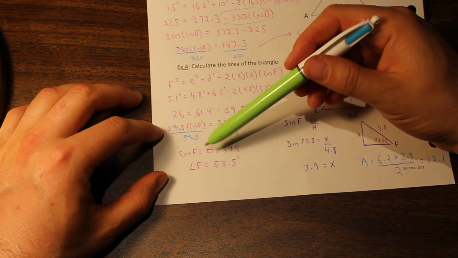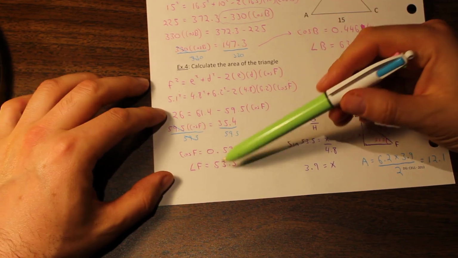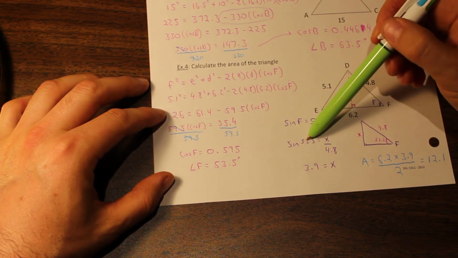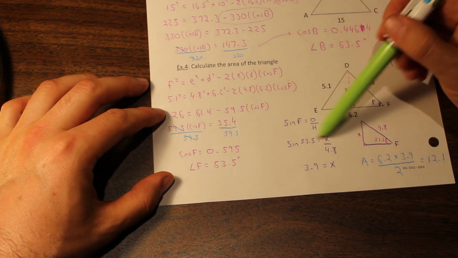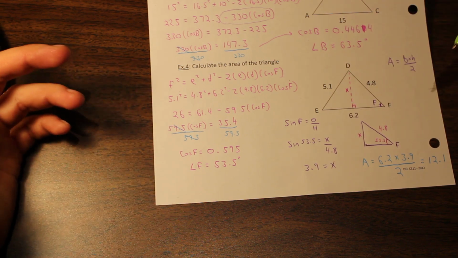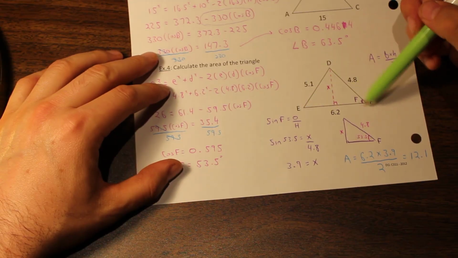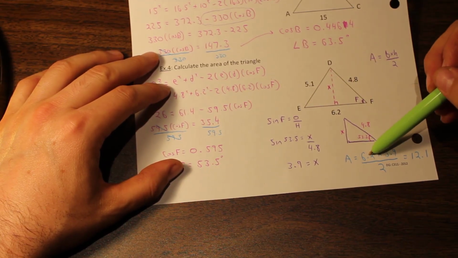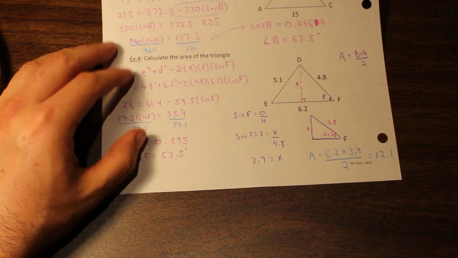And what we're left with is that trig ratio and that number of degrees. Well, if that's the degrees, sine 53.5, our opposite is unknown, our hypotenuse is known, so there it is right there. Cross multiply, x equals 3.9. Well, the question asks for the area of the triangle, so that's base times height, 6.2, times our answer, divided by 2. So the answer is 12.1.